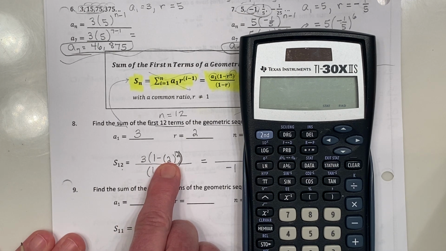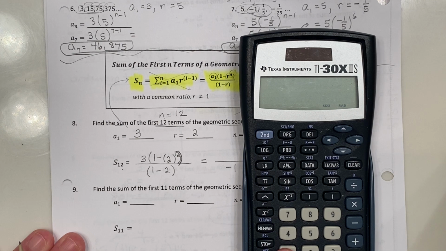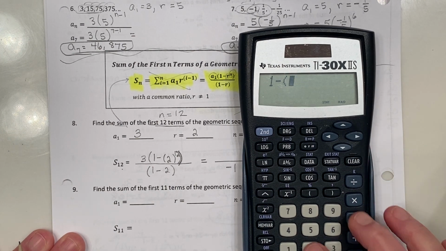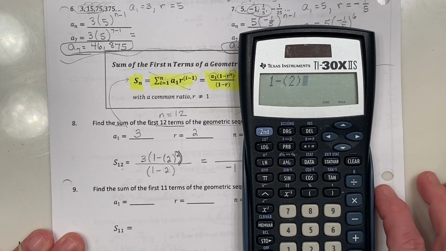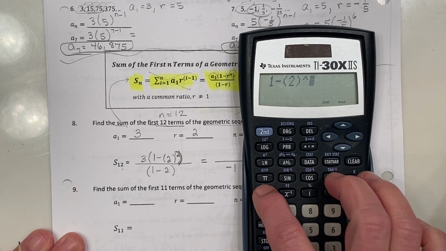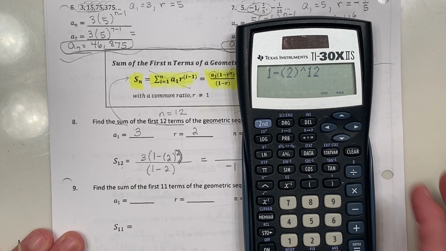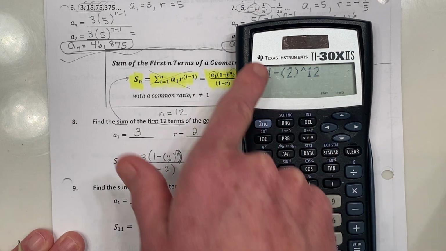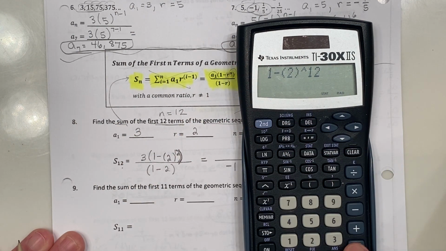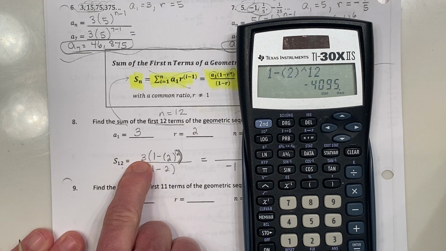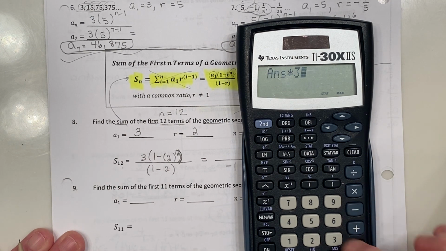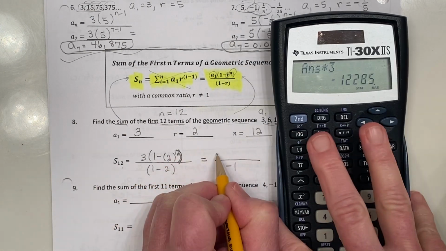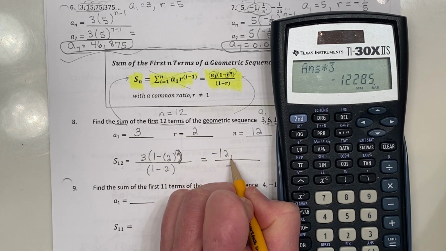So for me, I'm probably going to do what's inside here first and then go back and multiply by 3, but be careful. So inside first, 1 minus, and then here I would do a parenthesis, 2, close your parenthesis, raise it to the 12th. There it is. So it looks like I'm doing 1 minus 2 to the 12th, and that's all I would do. I wouldn't even do another opening and closing parenthesis here. Press enter, go back and multiply by the first term, times 3. And you're going to get that value, -12,285.